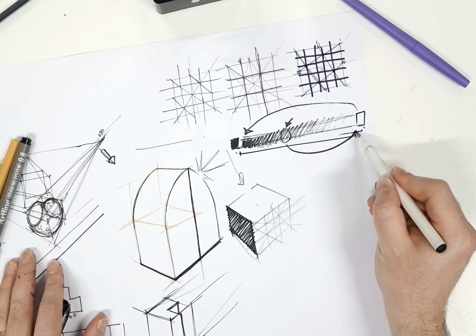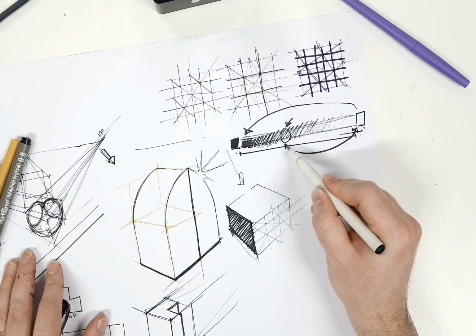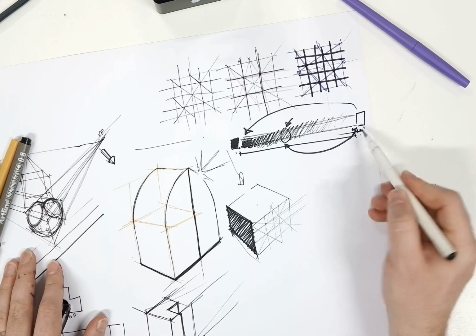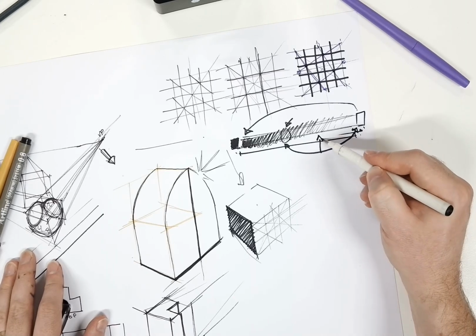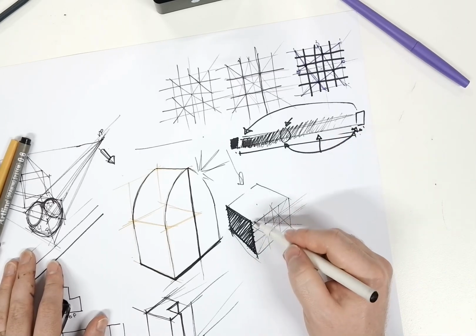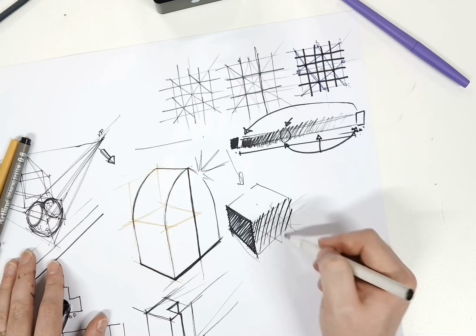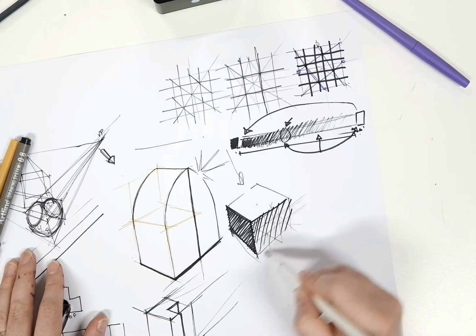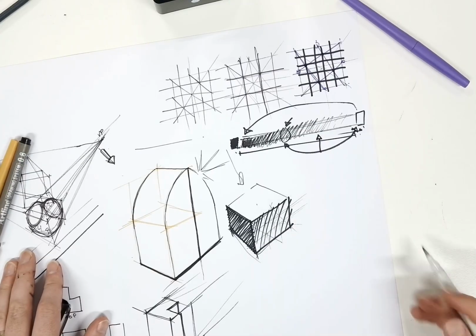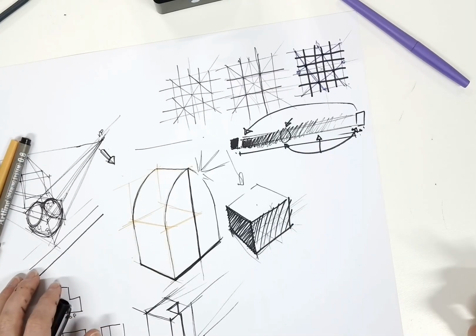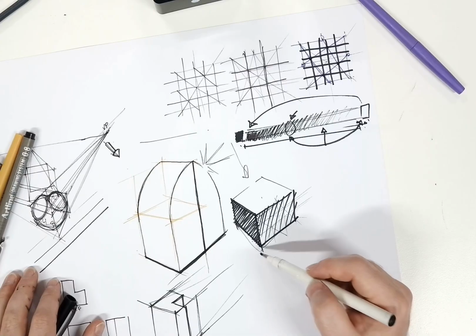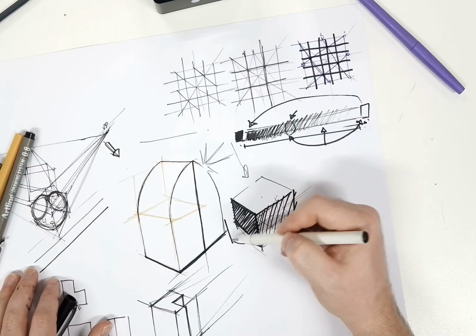And then we look at the darkest thing that we just did and the lightest thing we just did, and halfway between those, that's going to be our mid-tone. So we're going to do that tone on the mid-tone side. Yeah? And then the other area that's important is in our cast shadow.